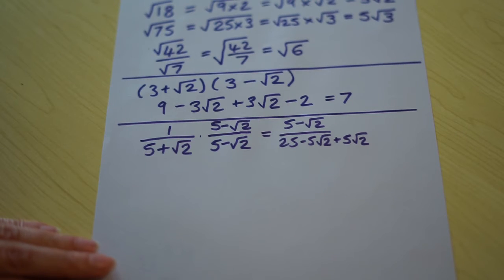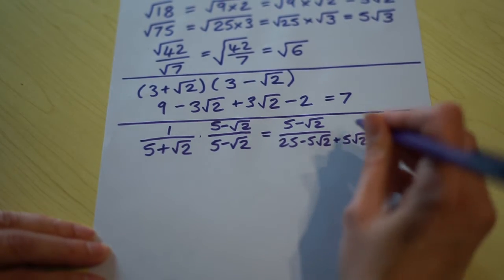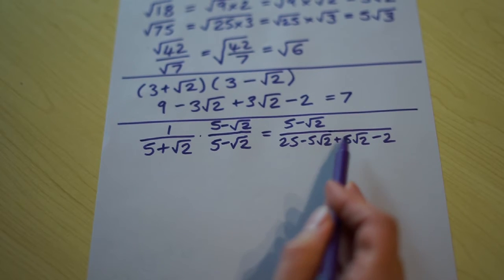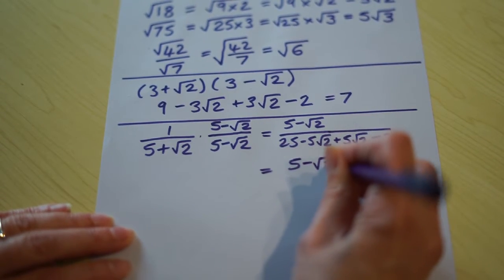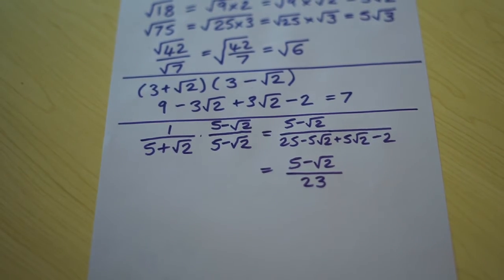Root 2 multiplied by minus root 2 is minus 2. So these two cancel out, and that leaves the answer, and that's got no surds on the denominator. So we have rationalised the denominator.